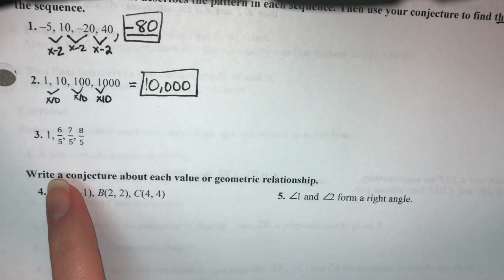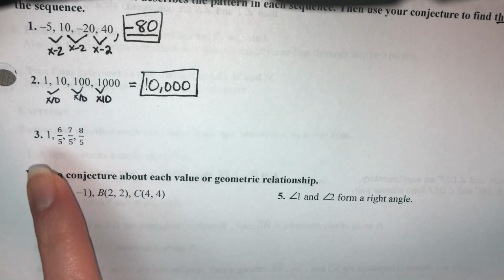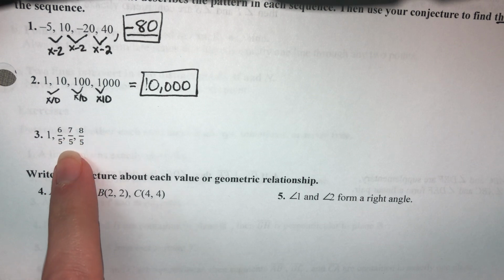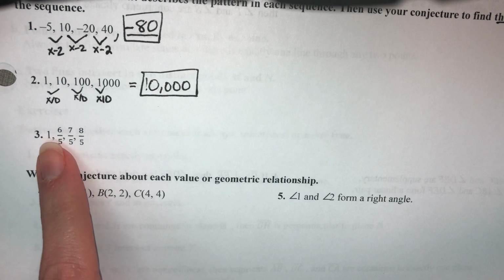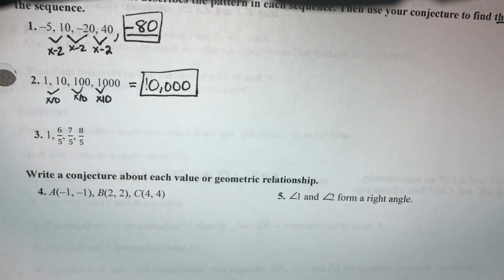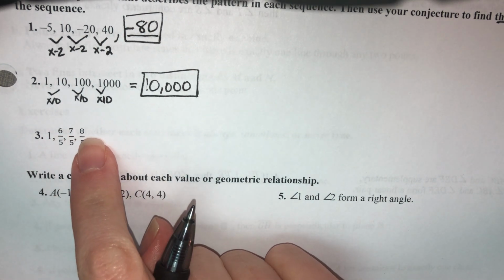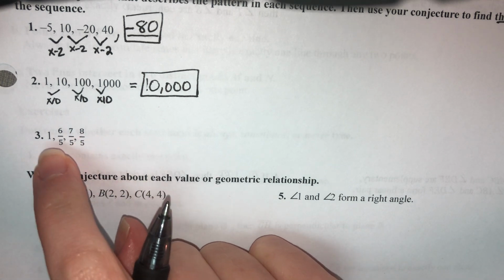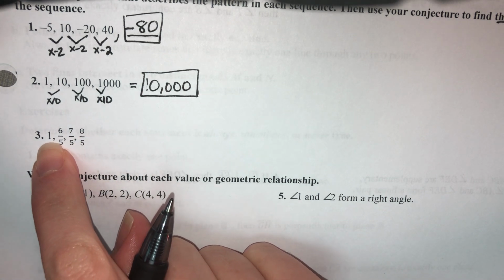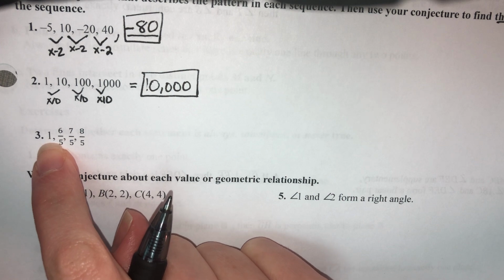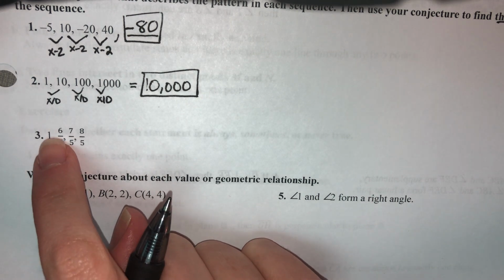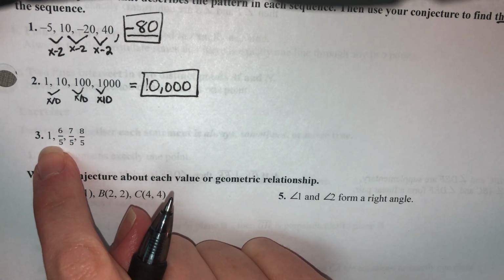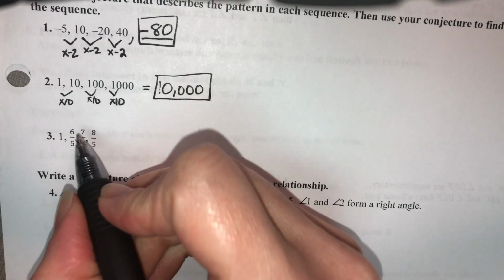Okay, number 3. The numbers in the pattern are 1, 6/5, 7/5, 8/5. So it kind of looks like these last 3 make a pattern where the denominator is always 5 and the numerator is increasing by 1 on each fraction. But what about this number 1 in the front? Does it fit that pattern? Actually, it does, because if you were to go backwards on this pattern and decrease the numerator by 1, you would have 5/5 for the first one, and 5 divided by 5 is 1. So that's a simplified version of that fraction.